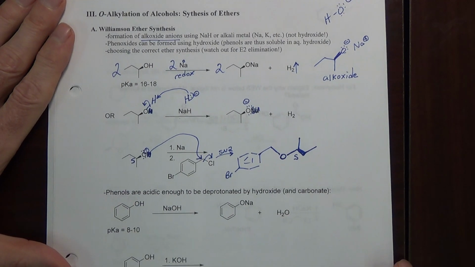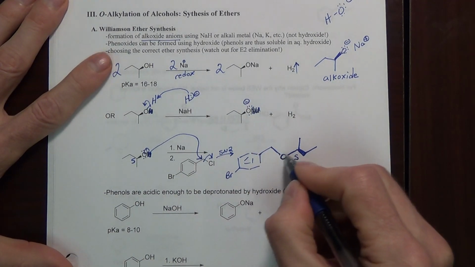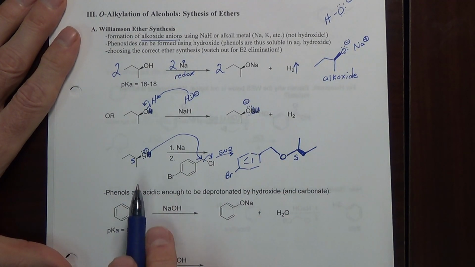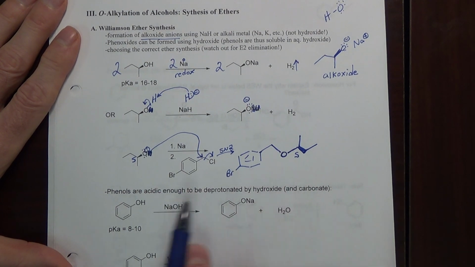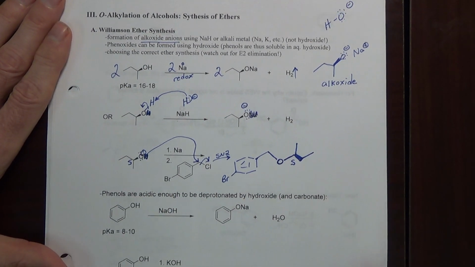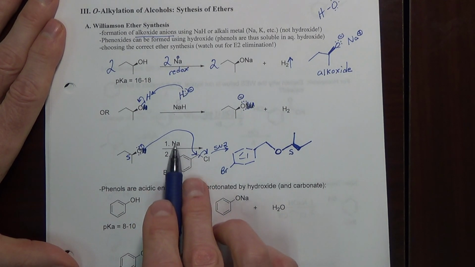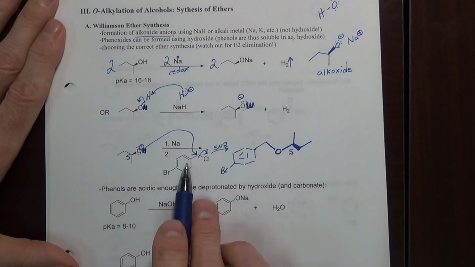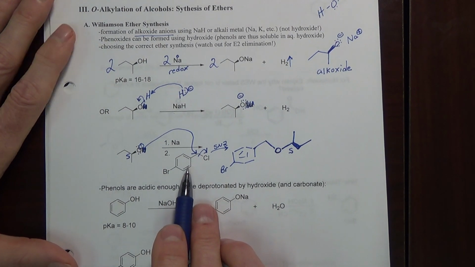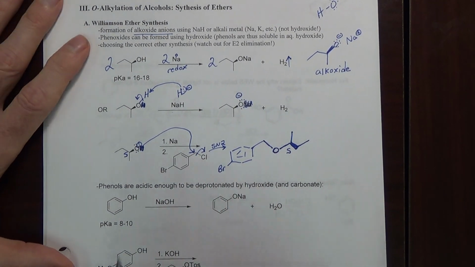We call it SN2. We made an ether, and that is a classical Williamson ether synthesis where you start with the alcohol, convert it to the alkoxide, and then come in with some type of alkylating reagent to supply the alkyl group.